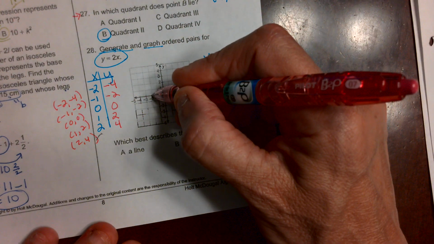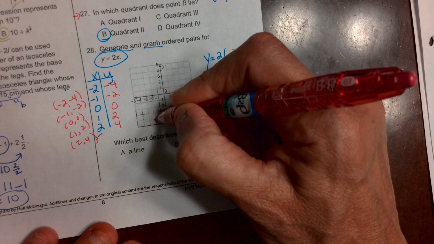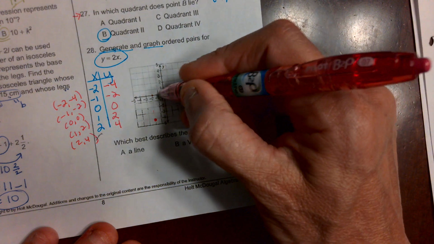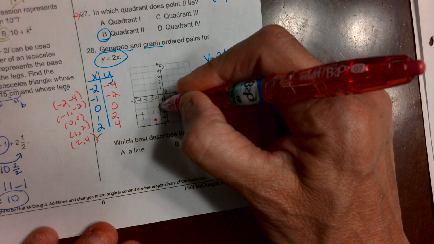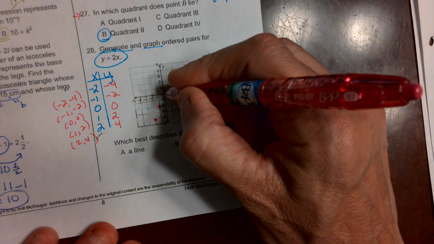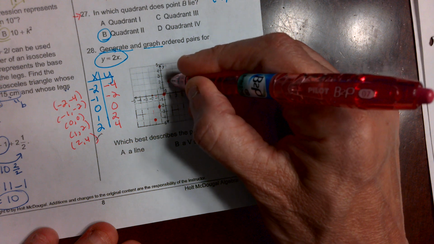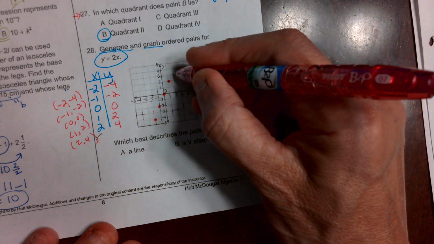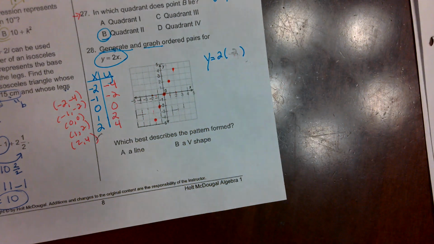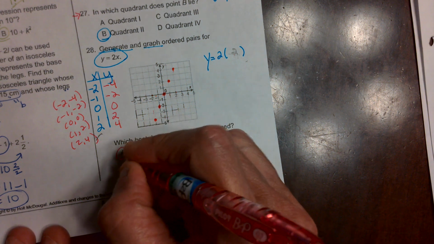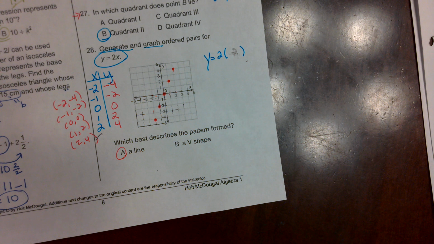Negative 1, negative 2. 0, 0, the origin. 1, 2. And 2, 4. Oh, well that's pretty clear. What is that making? That's making a line. And we're done.